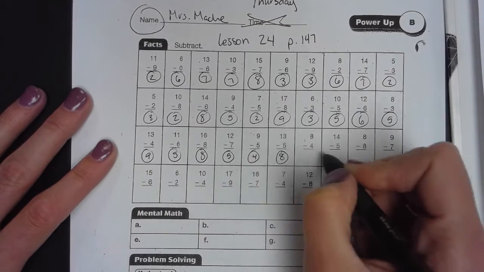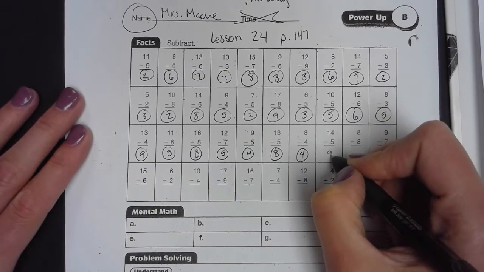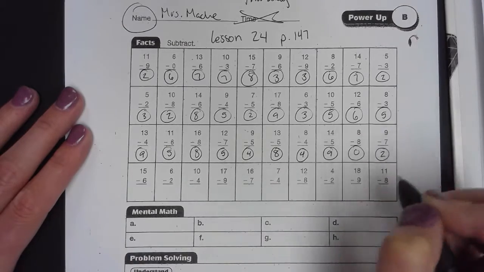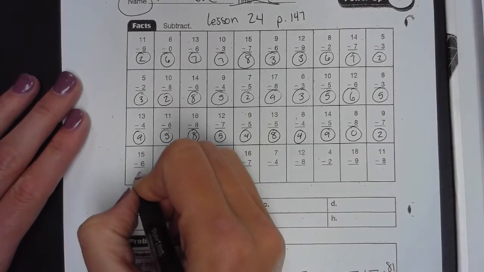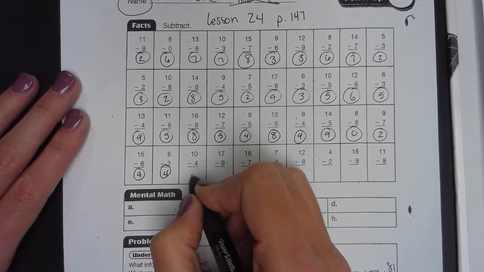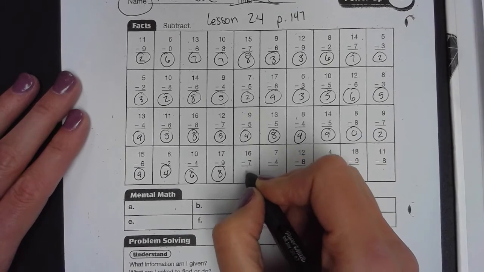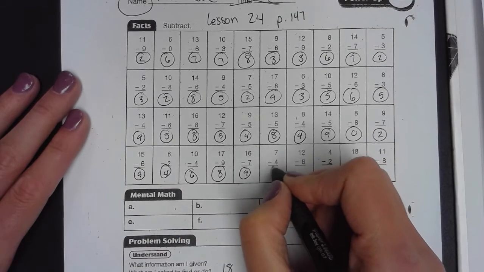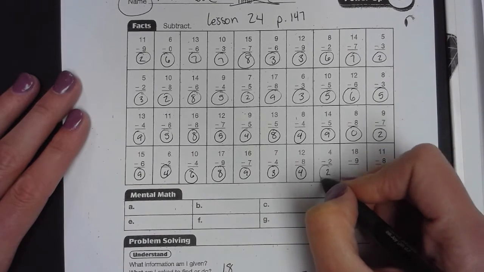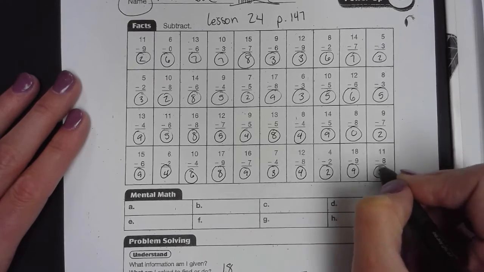13 minus 5 is 8. 8 minus 4 is 4. 14 minus 5 is 9. 8 minus 8 is 0. 9 minus 7 is 2. 15 minus 6 is 9. 6 minus 2 is 4. 10 minus 4 is 6. 17 minus 9 is 8. 16 minus 7 is 9. 7 minus 4 is 3. 12 minus 8 is 4. 4 minus 2 is 2. 18 minus 9 is 9. 11 minus 8 is 3.